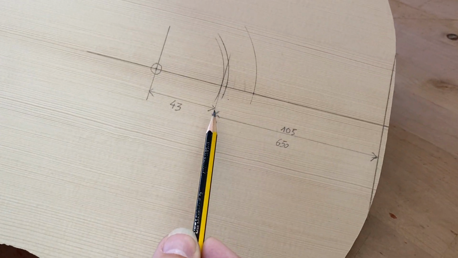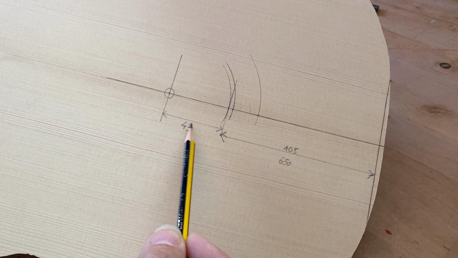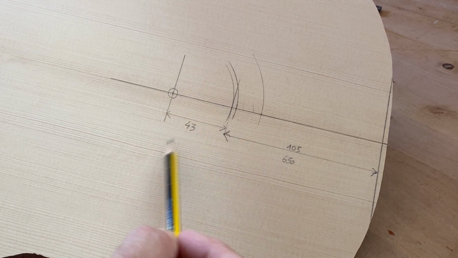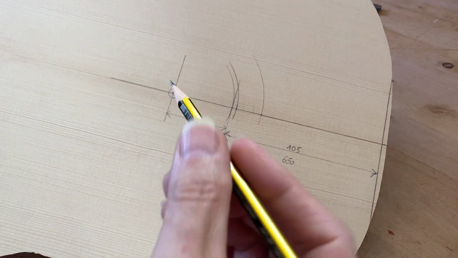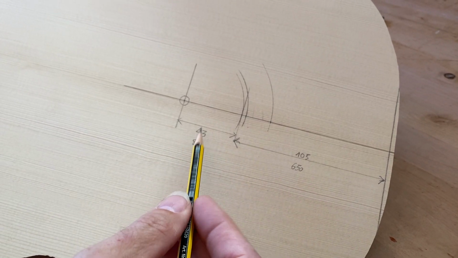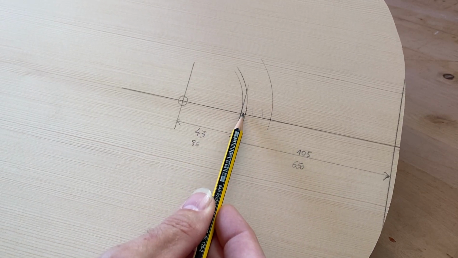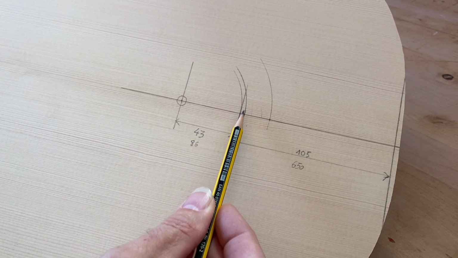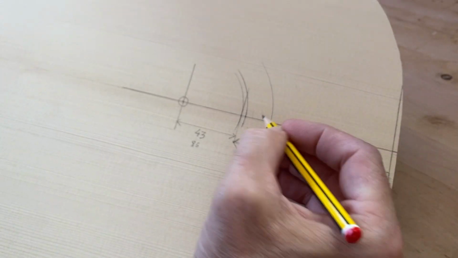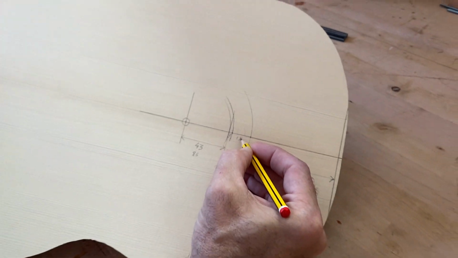Then from the position of the sound hole, we can mark 43 millimeters down, and this will be the center for this sound hole, because we want to have a sound hole that is 86 millimeters in diameter. So this will be the radius, 43. So once we have this position, then we have 3 millimeters here, and then the rosette is going to be 18 millimeters in width. So this is 3 and this is 18.